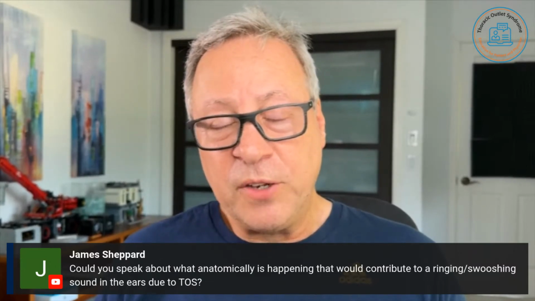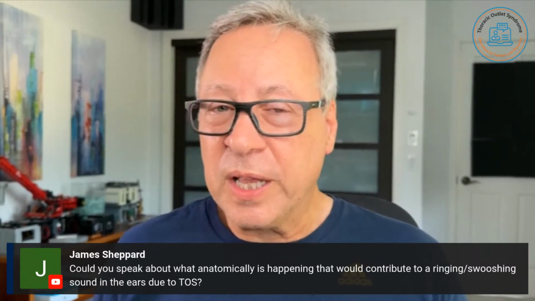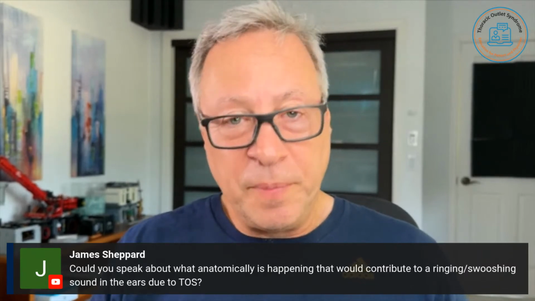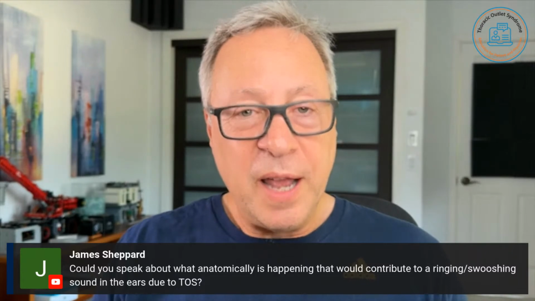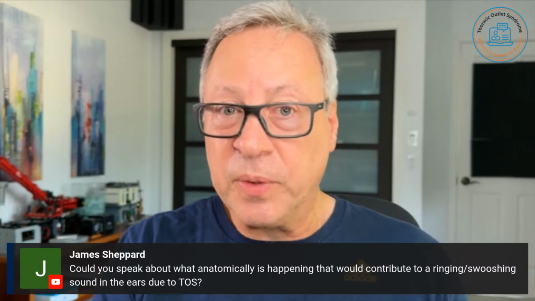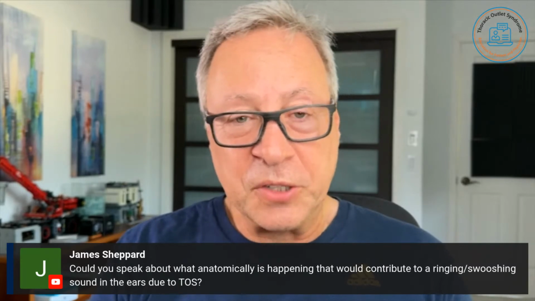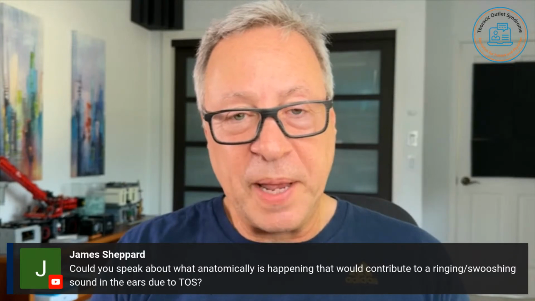So the relationship to TOS, which is what you asked, I do not know an arterial relationship to TOS, but the veins in TOS can often be compressed in ways that lead to this low-grade venous congestion. And that is sometimes associated with headaches, which are common in TOS patients, and pulsatile tinnitus, or tinnitus in general, is associated with some TOS patients.